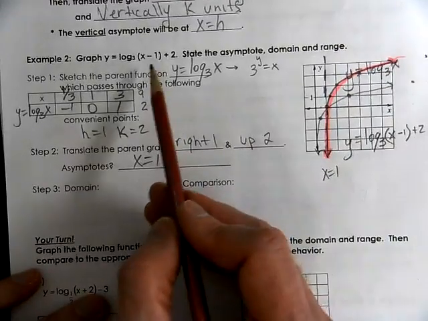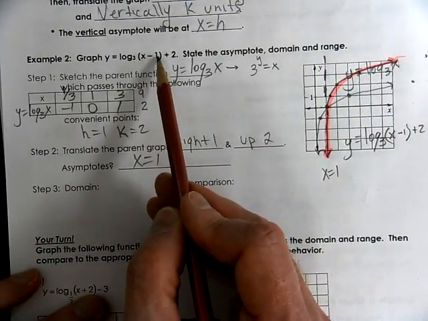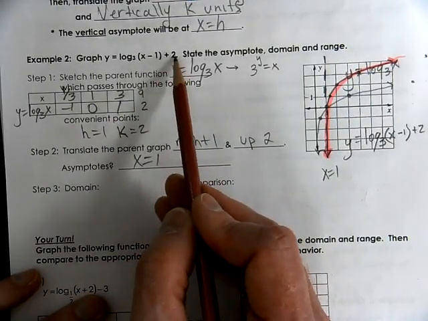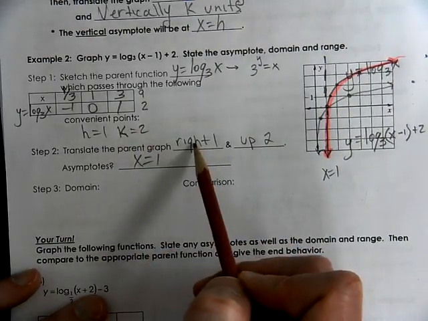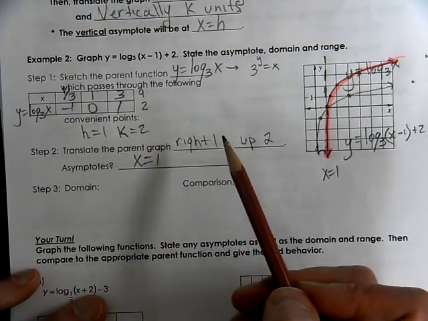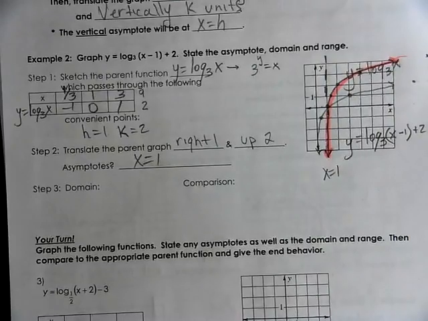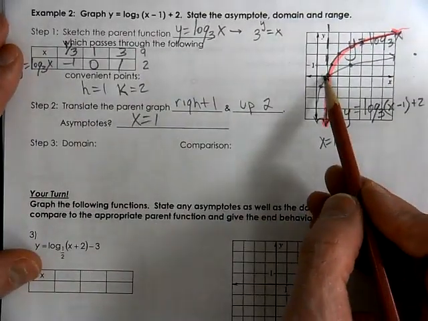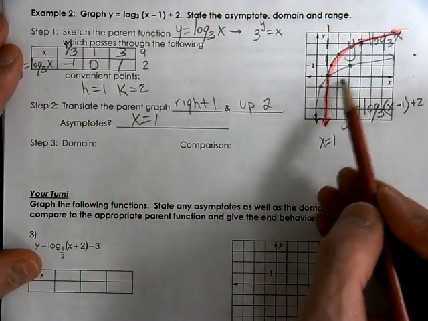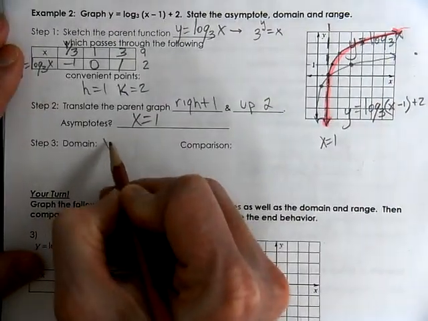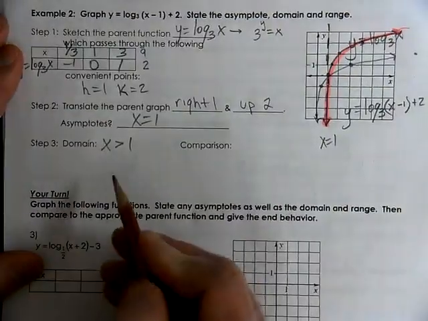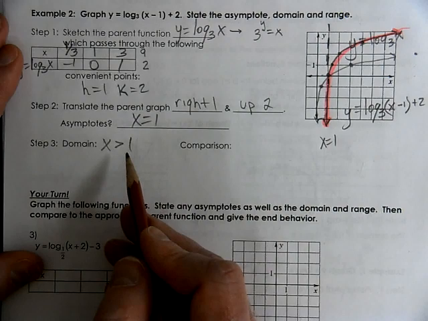We know our h value came from our equation. That told us how to translate it. So our domain is now from 1 and getting bigger. It does not include 1.